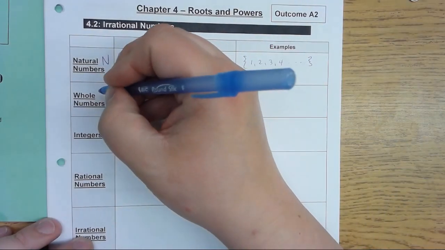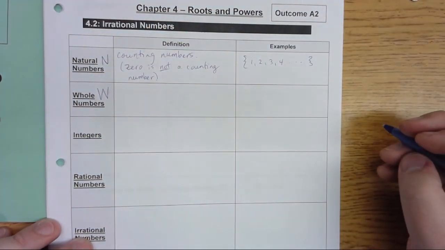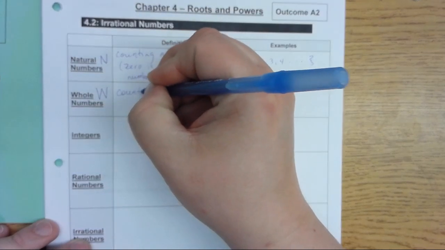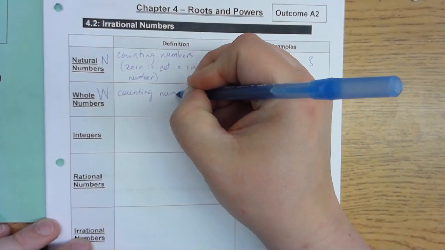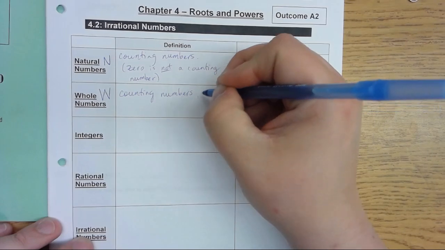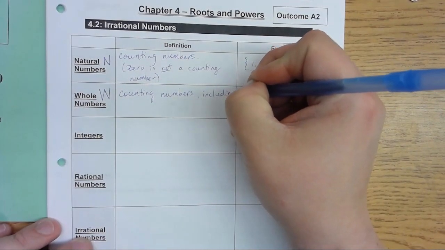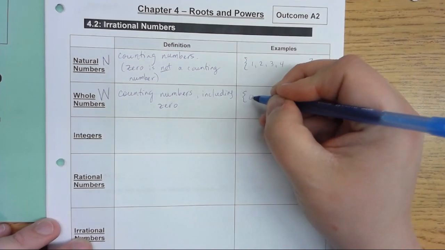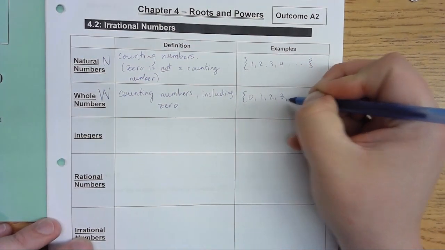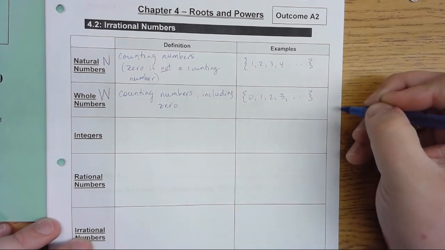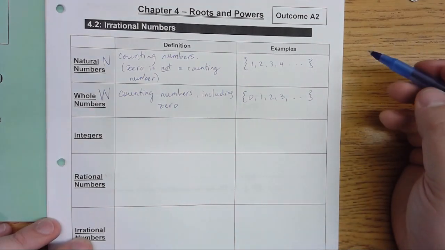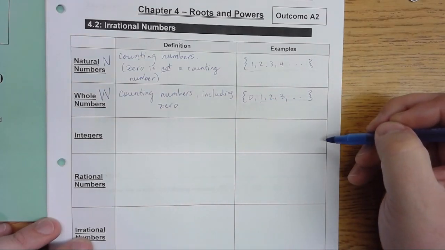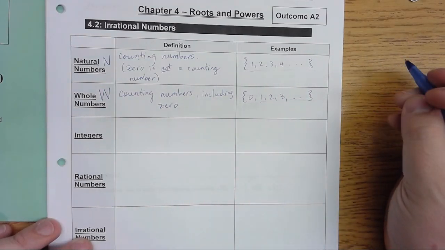The next set of numbers does have 0, and that's the whole numbers, which is usually symbolized with a W. And that, you could just say, is your counting numbers, including 0. So that would be the set of numbers that we'd call 0, 1, 2, 3, to infinity. So it's really only different by one thing. So notice again, this entire set fits in here. So that's that whole nesting doll analogy.